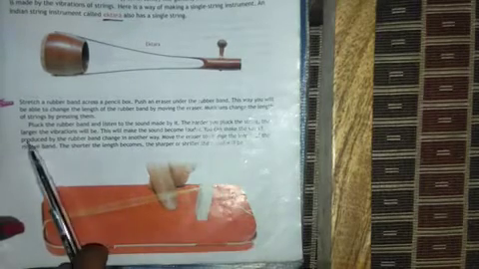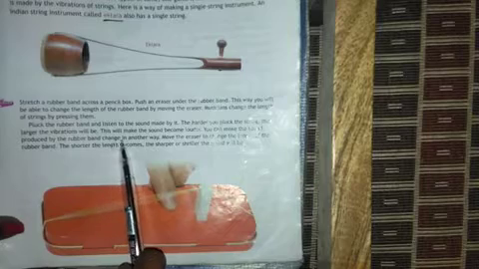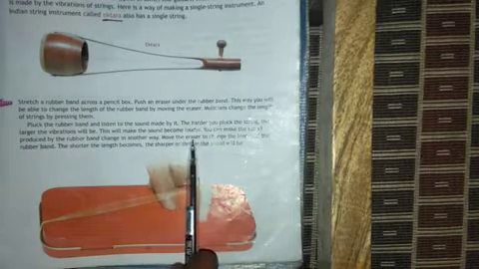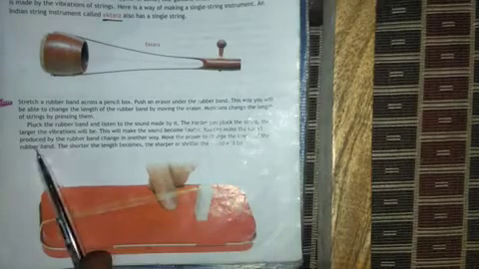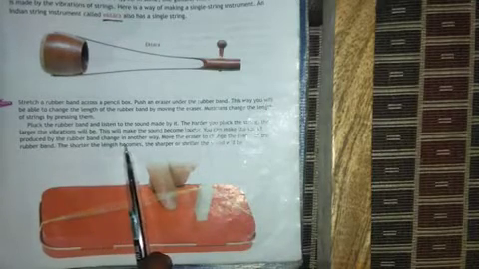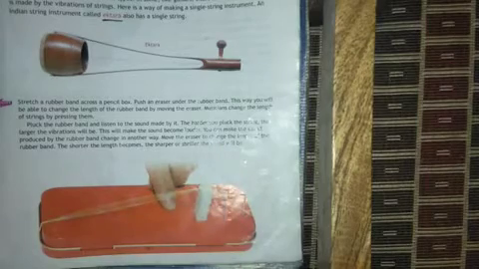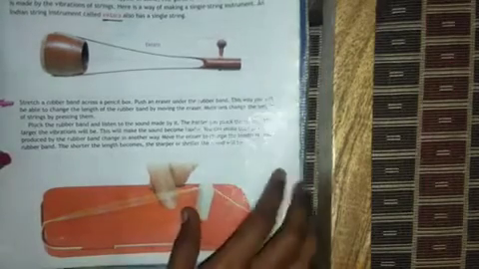You can make the sound produced by the rubber band change in another way. Move the eraser to change the length of the rubber band. The shorter the length becomes, the sharper or shriller the sound will be. Okay? Now take page number 100.